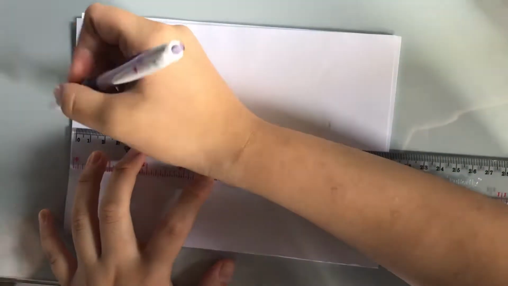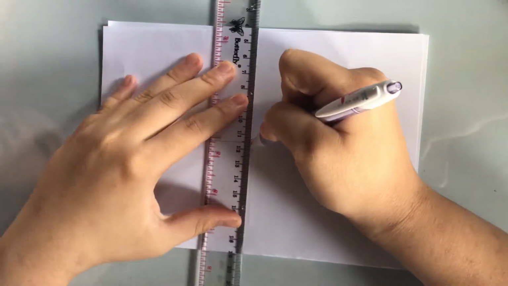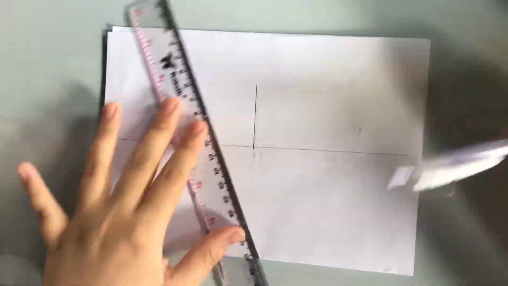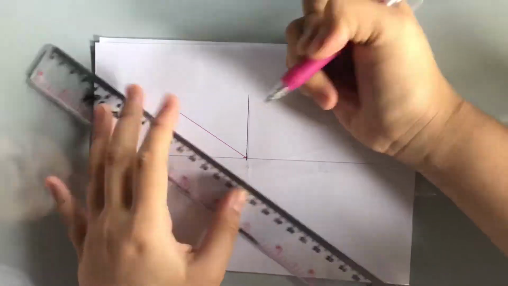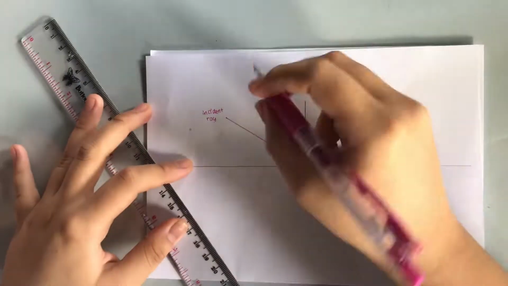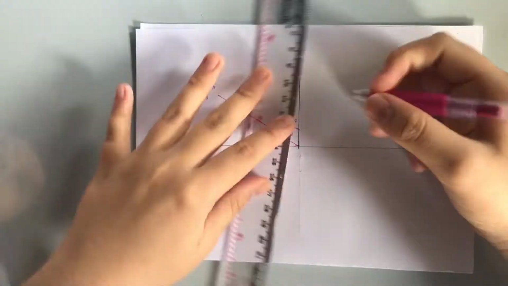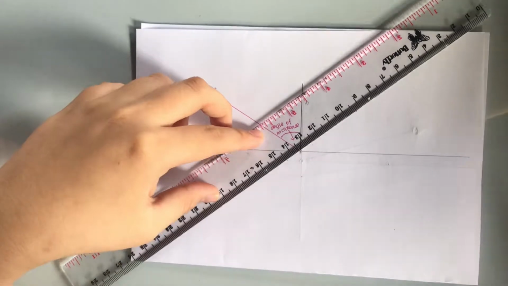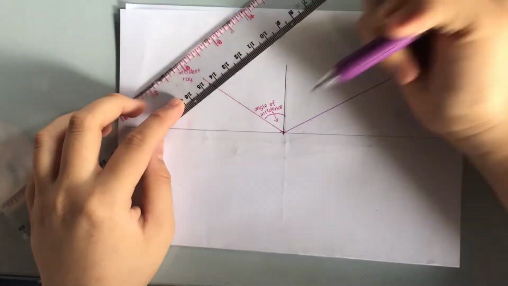Angle of incidence equals angle of reflection. In other words, if light gets reflected from a surface, it bounces back with the same angle. So, as you can see from the line, there is the angle of incidence. Let's just say, for example, 45 degrees. And when it bounces back from the surface, the angle of reflection is the same angle. It is also 45 degrees.